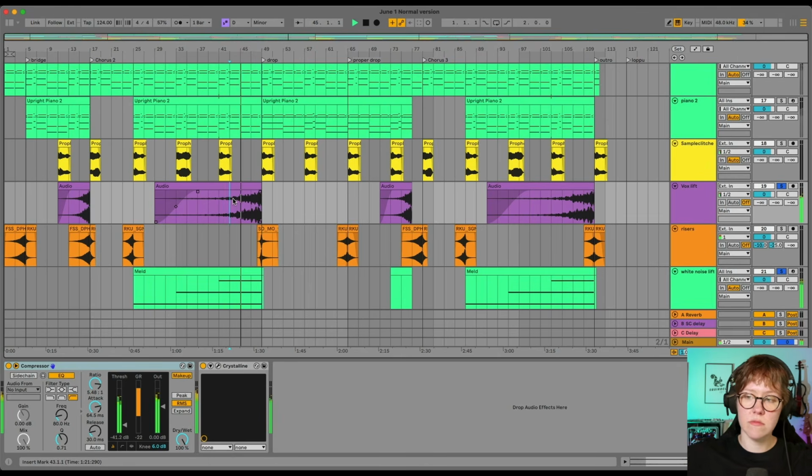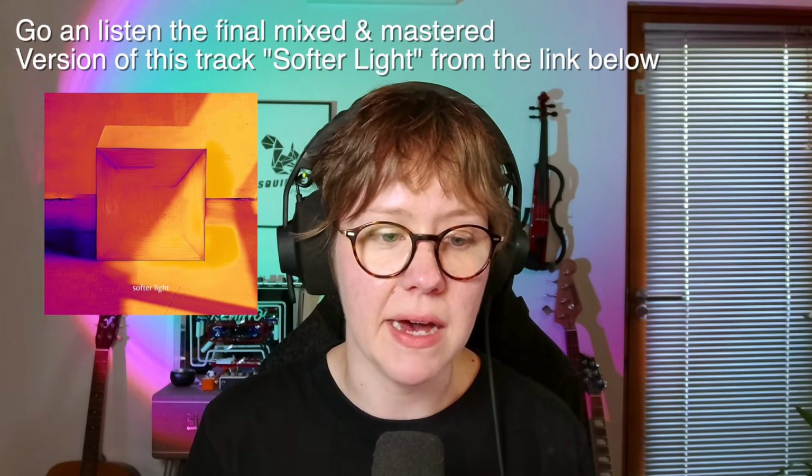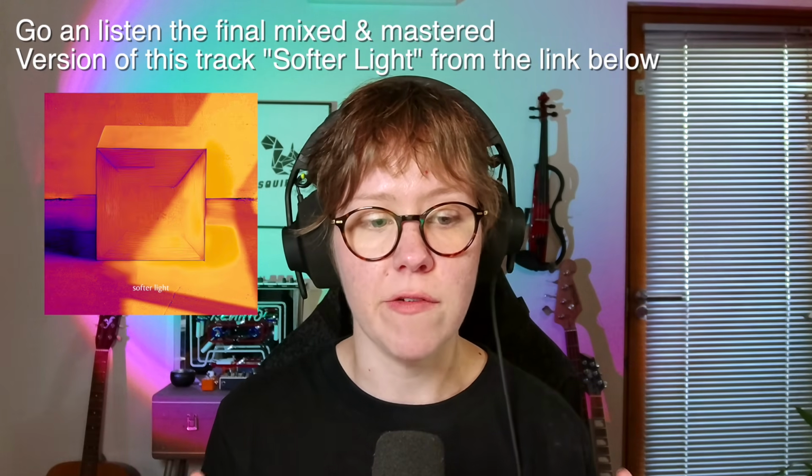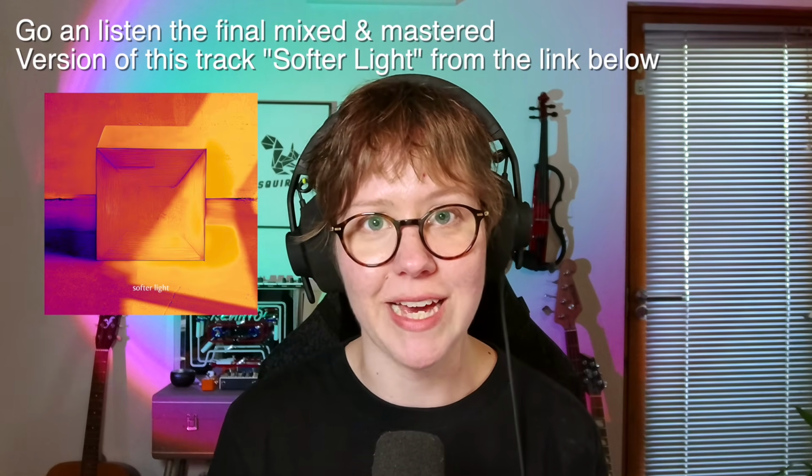Adding tension, adding momentum. Perfect. I have a lot of automation happening, as you can see. That's the one thing that I did not show in much detail: I spend lots of time automating things.